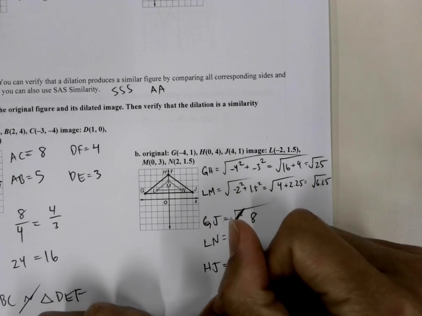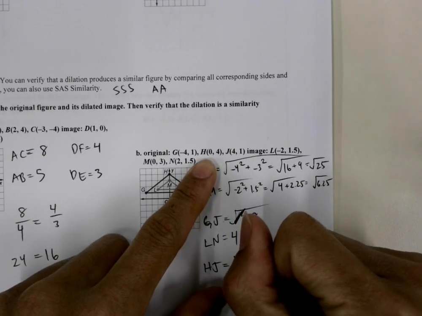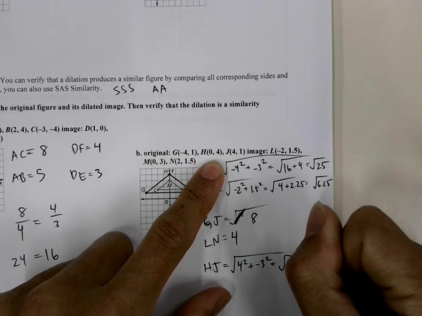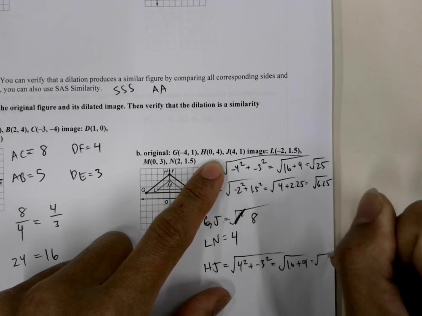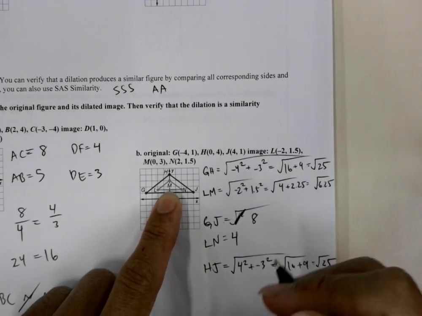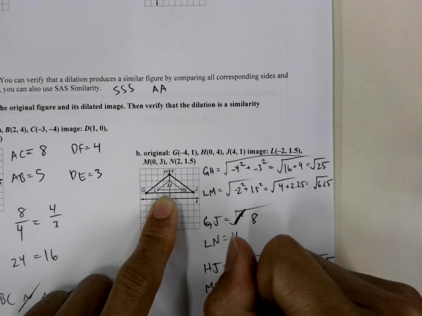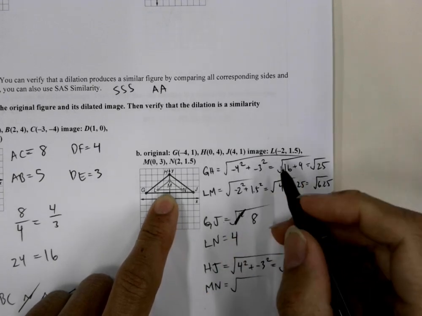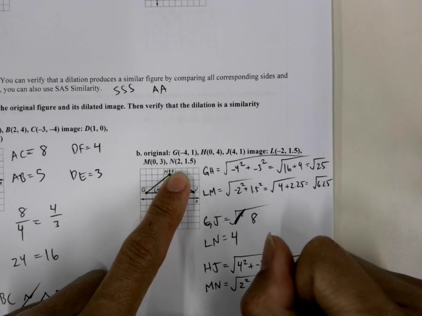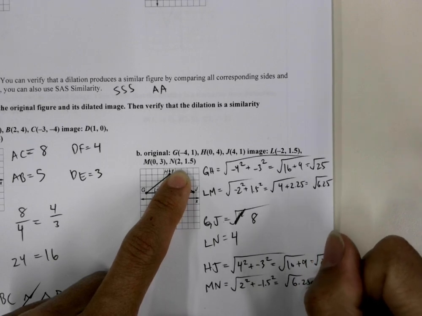is equal to, and here we need to do the square root. So HJ, so let's do 4 squared plus -3 squared is equal to the square root of 16 plus 9, the square root of 25. Okay. And then we're going to do the corresponding side on the small triangle. It's going to be MN is equal to the square root of 2 squared plus -1.5 squared. So that's going to be the same thing, the square root of 6.25.